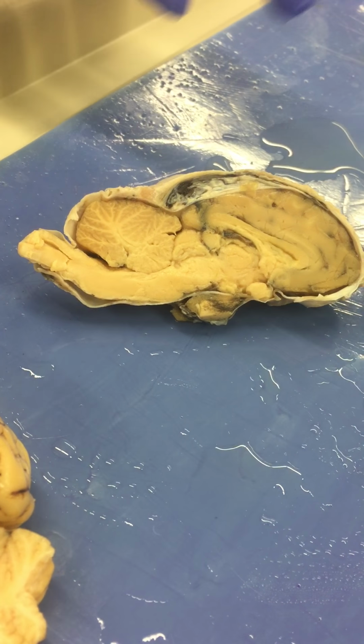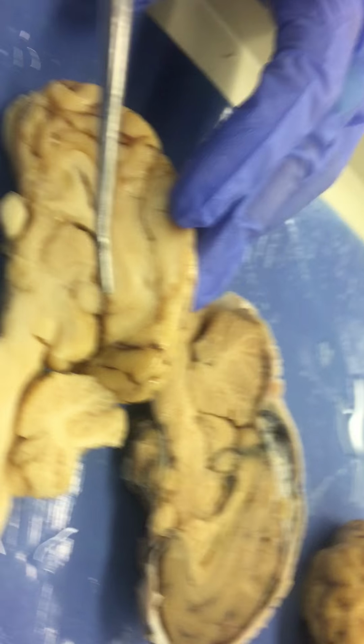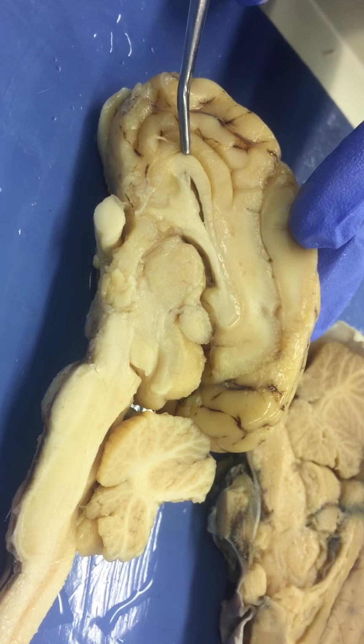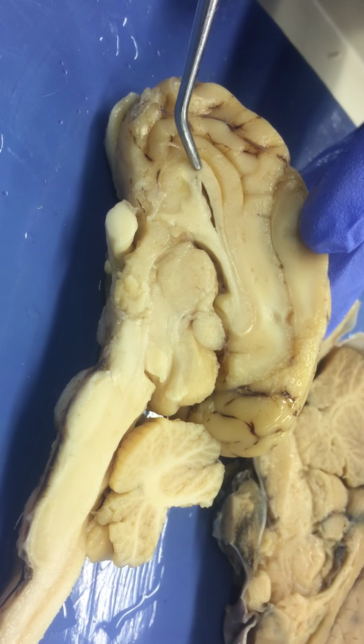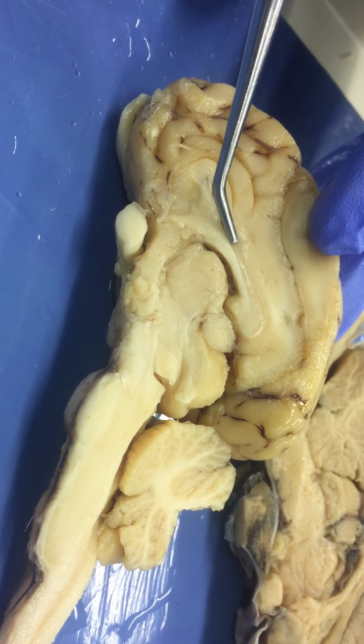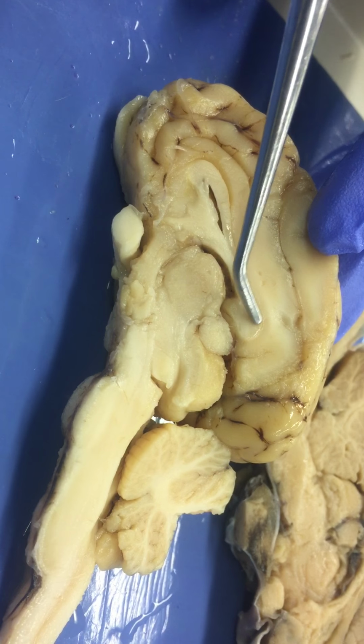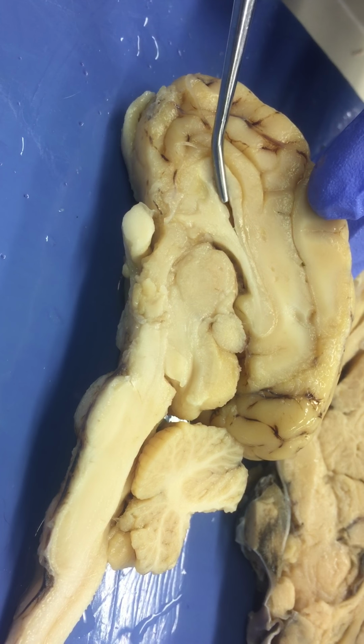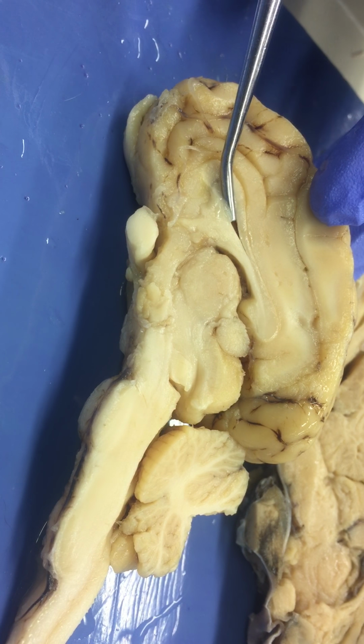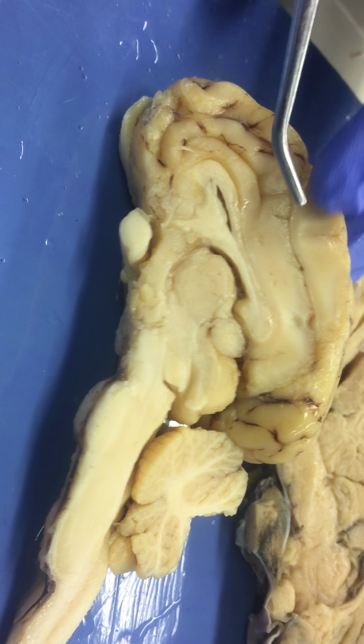Now we're going to go on to the sagittal section of the brain. This area up here is our corpus callosum. We have our genu of the corpus callosum, our body or trunk of the corpus callosum, and our splenium of the corpus callosum. The septum right here, which you can barely see, is called the septum pellucidum.